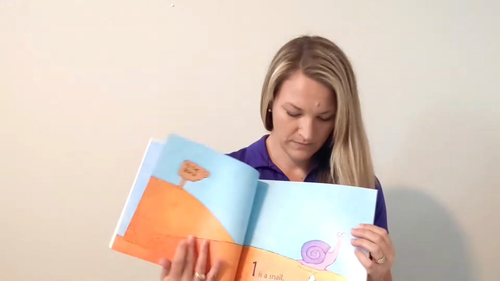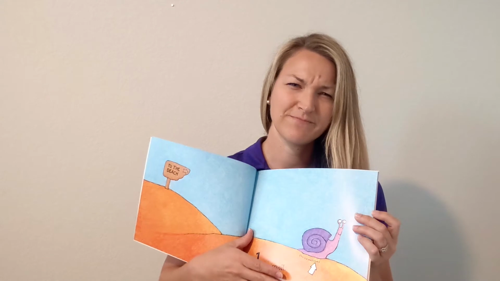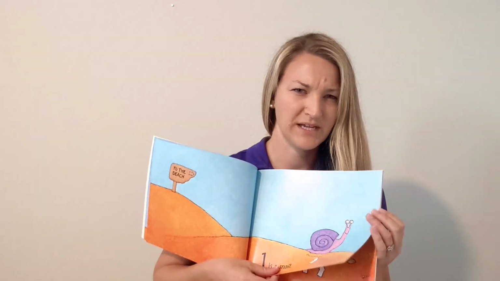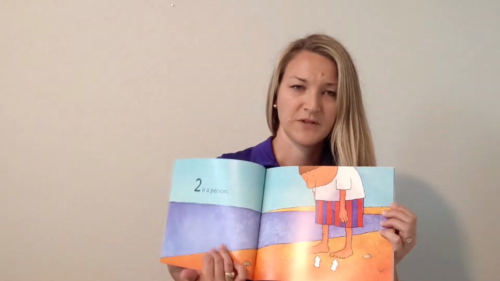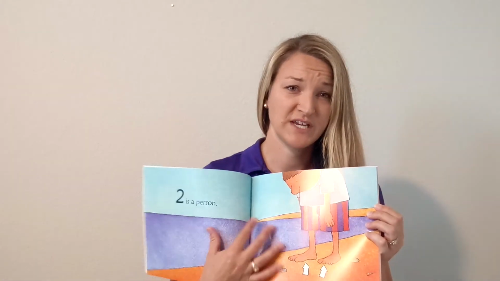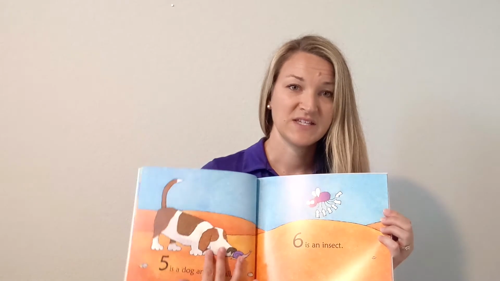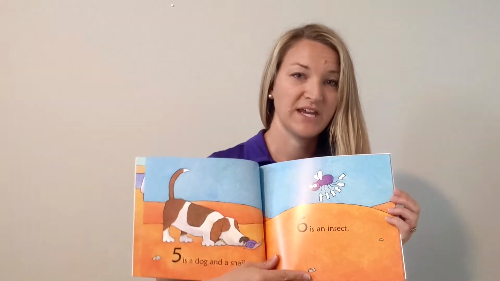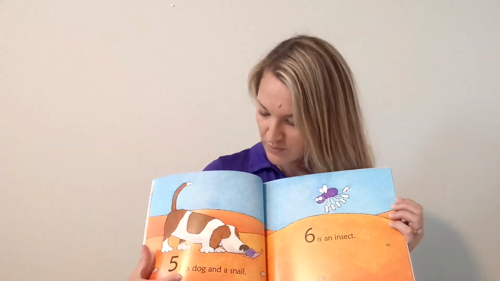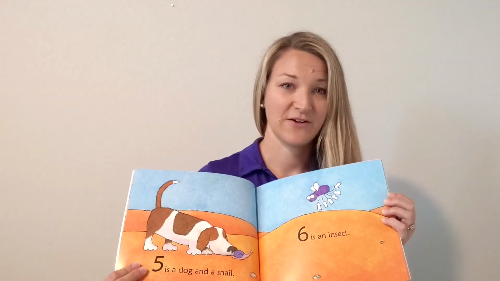For example, it says 1 is a snail. You can say, that's interesting. I wonder what that means. 2 is a person. So then you can have a conversation about the idea that we're counting legs. And as we go through the book, we may have different combinations of legs. For example, that 5 is a dog and a snail.